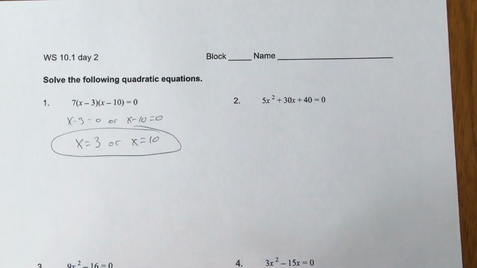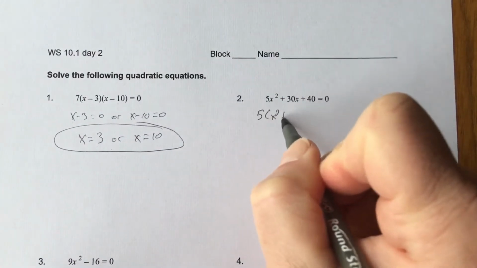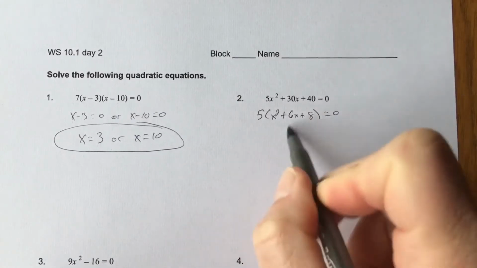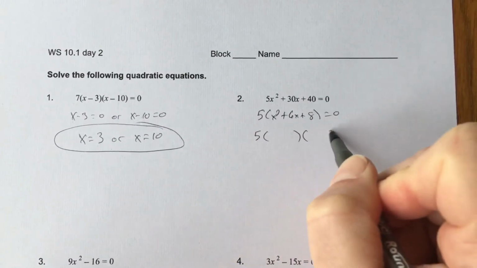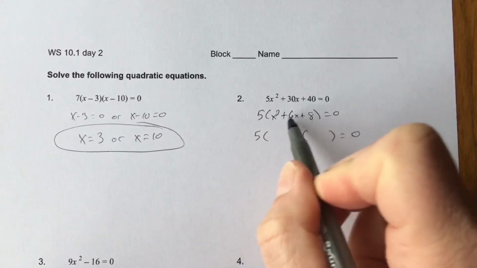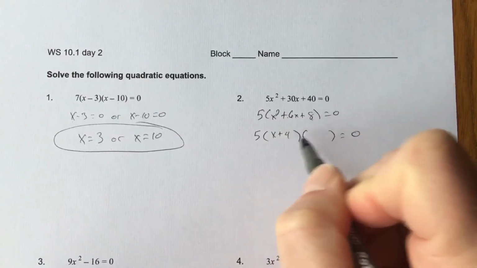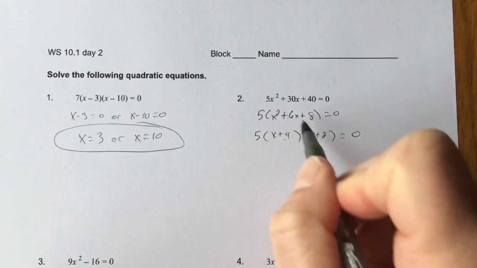Okay? On number 2, it's similar. We're going to pull that 5 out first. We're going to have x squared plus 6x plus 8. And then we're going to factor this. And so I'm looking for two numbers that multiply to equal 8 and add to equal 6. And so soon enough, we'd come up with 4 and 2. 4 times 2 is 8. 4 plus 2 is 6.